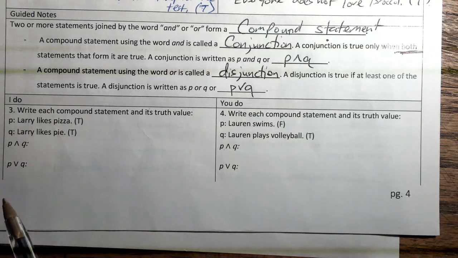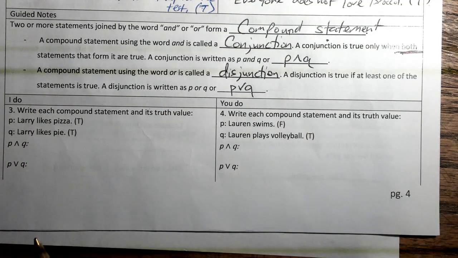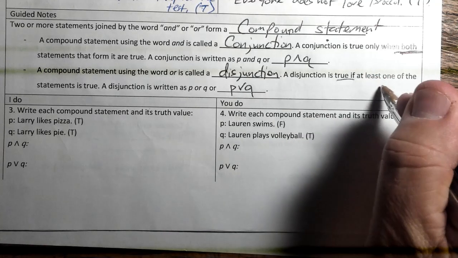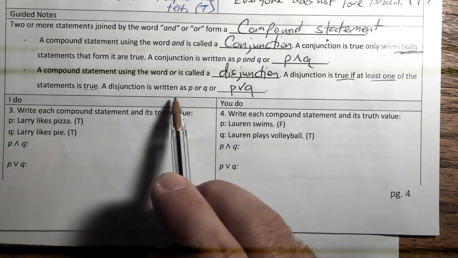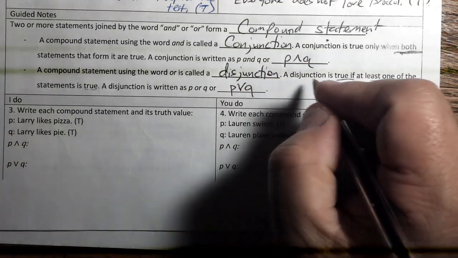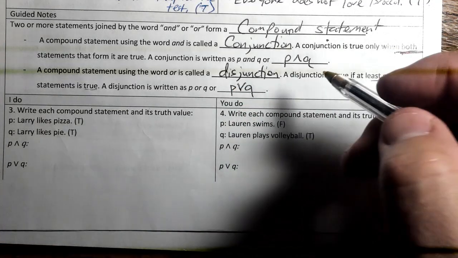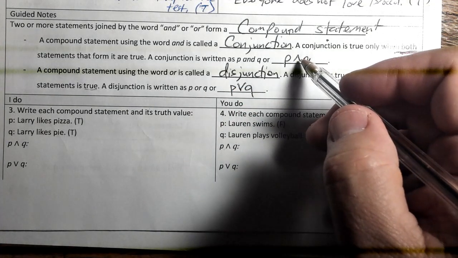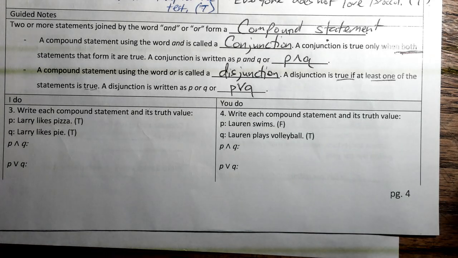Now, a compound statement using the word "or" is called a disjunction. A disjunction is true when at least one of the statements is true. A disjunction is written as P or Q, and this symbol looks like a V, but it's actually the arrow down. The arrow up means and. Arrow down means or. Arrow up means and, arrow down means or. You will hear me say that a few times in the next couple of weeks.